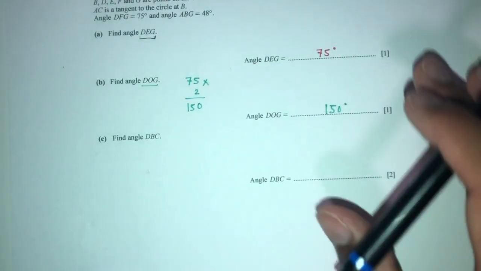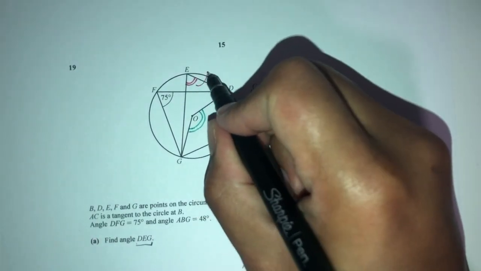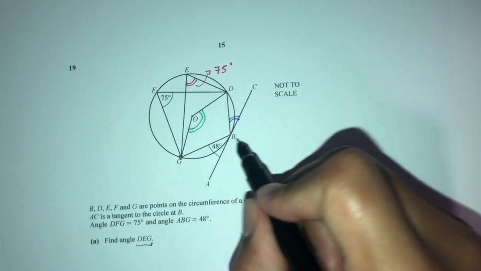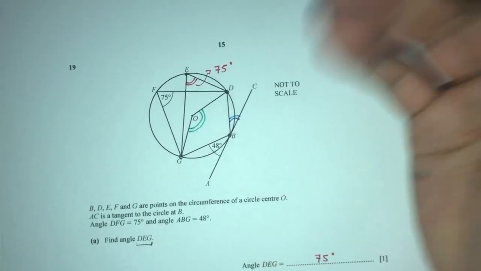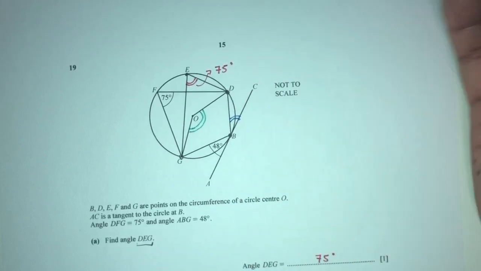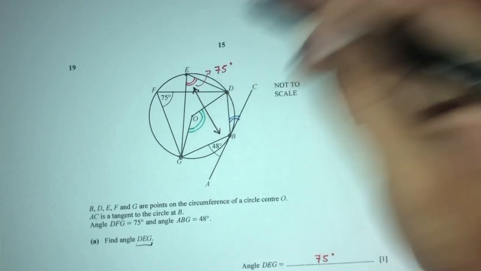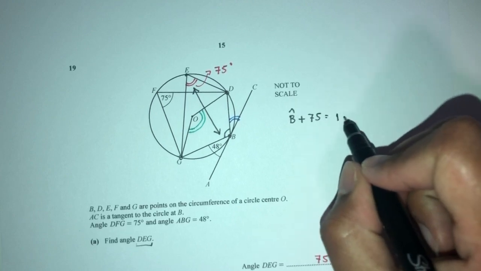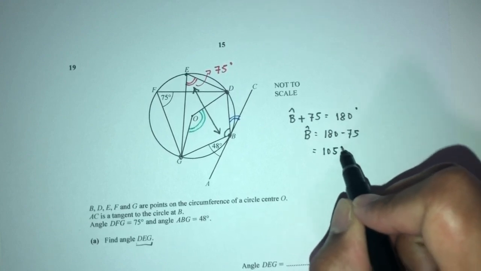Now let's move on to part C. We have angle DBC, we have to find this one. Here we know this is 75. We have to use another concept, because we have G, B, D, and E touching the circumference of the circle, and it is a four-sided shape. We can use this theory. Two conditions: it must touch the circle, and it must be four-sided. If that's the case, the opposite angles add up to 180. So this angle B, if you add this one, has to give you 180, which means B has to be 180 minus 75, which is 105 degrees.